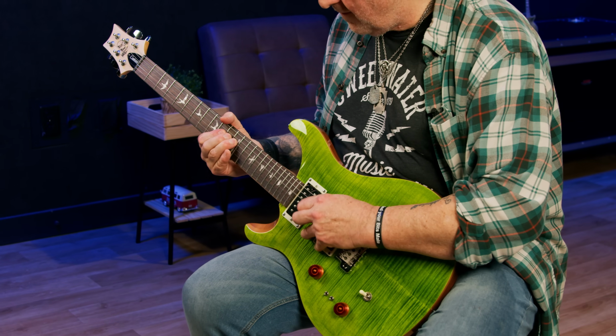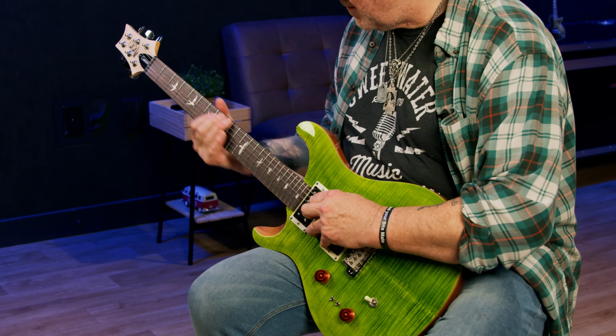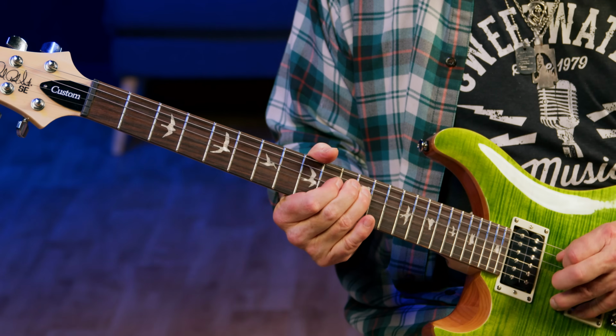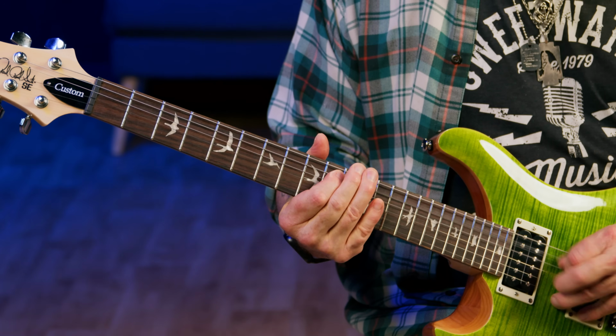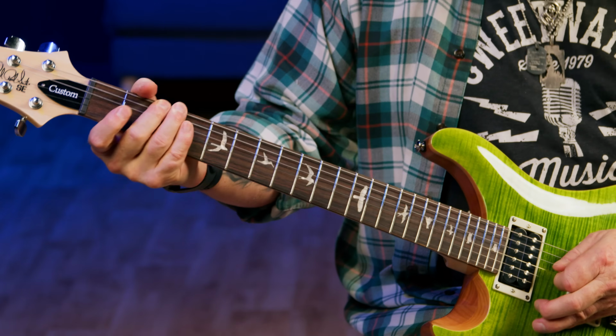To do this, I'm going to switch to the neck humbucker of my PRS and also switch off the fuzz face pedal. Done, here's the Hendrix-inspired riff in question. The song is, of course, the Cream classic Sunshine of Your Love, which was released in late 1967.